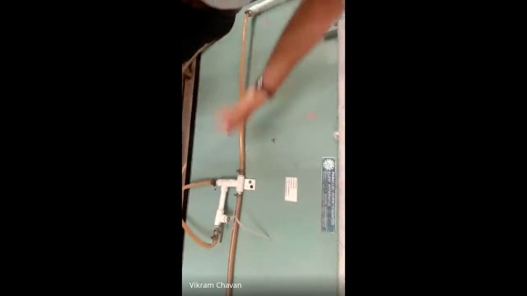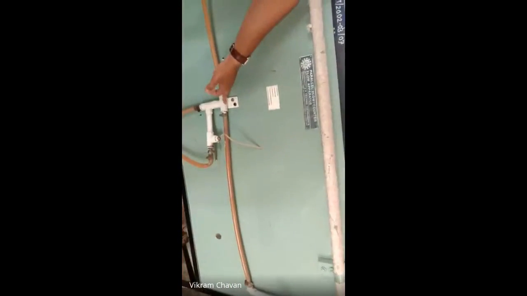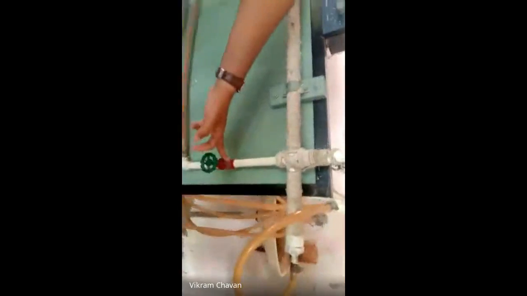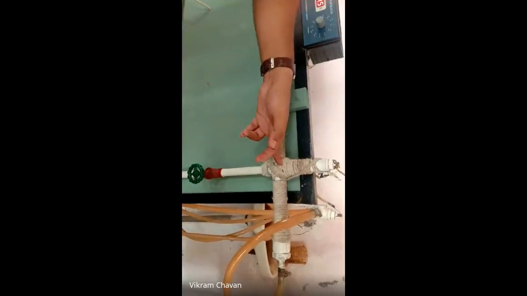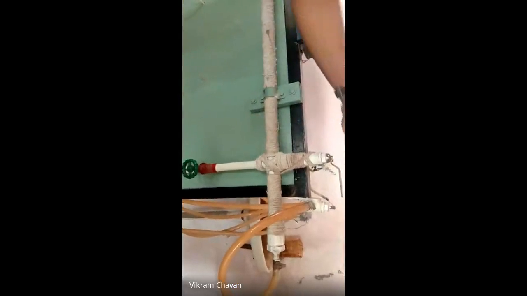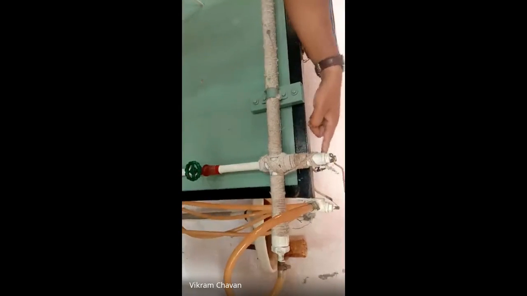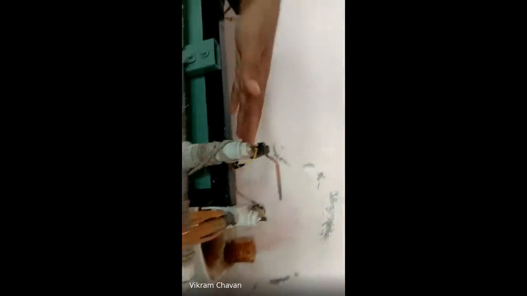When we close this knob, the water at this junction will not travel in this direction, so it will travel in this direction and then we have opened up this knob. Water will enter at this location. If you open up this knob, then water will directly move from this side and exit from this pipeline, and then cold water will not enter the heat exchanger.